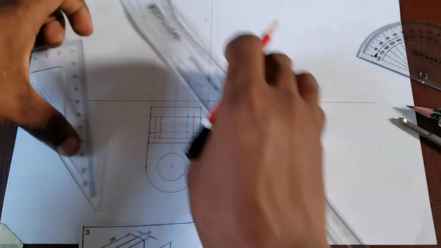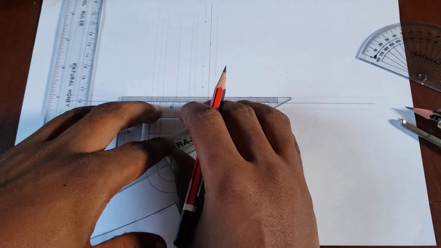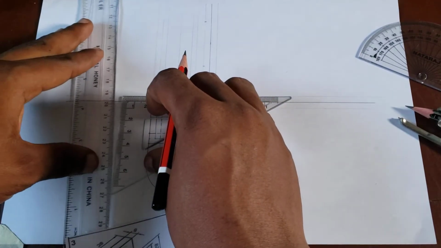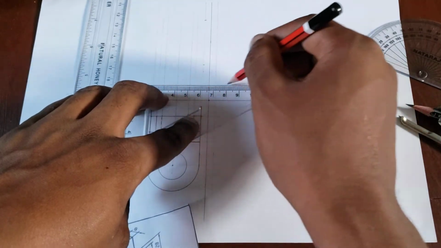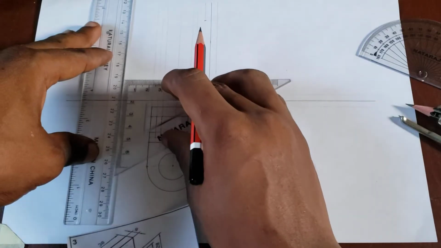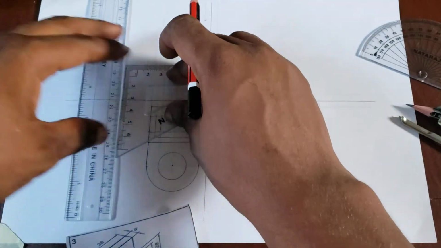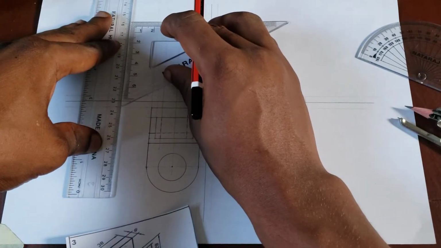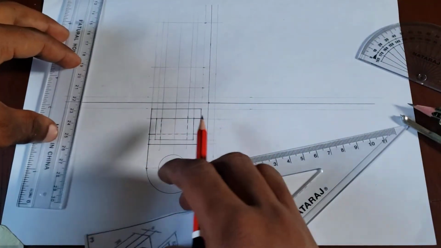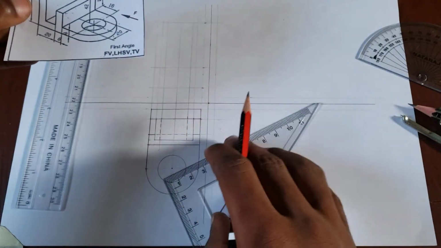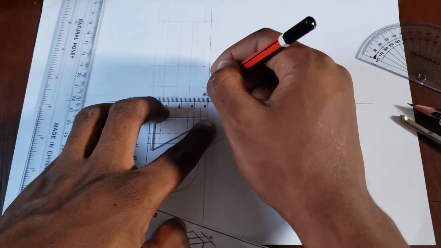Okay, now I may draw first my lines. Okay, so I may bold this part.